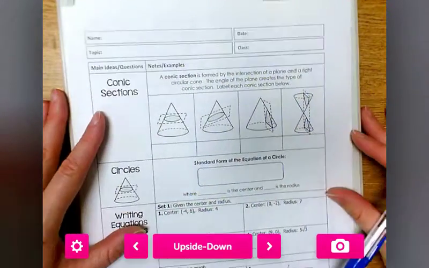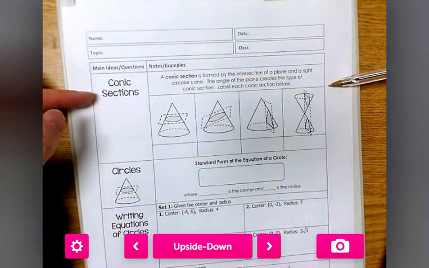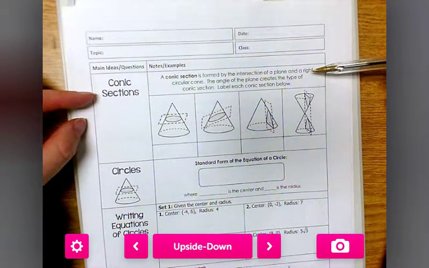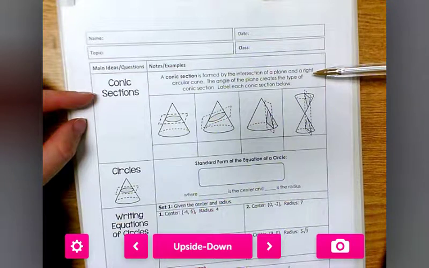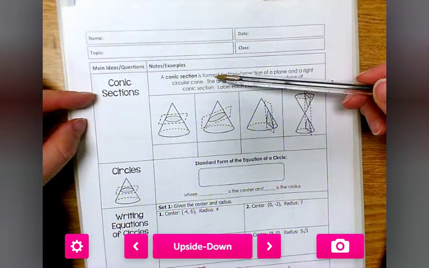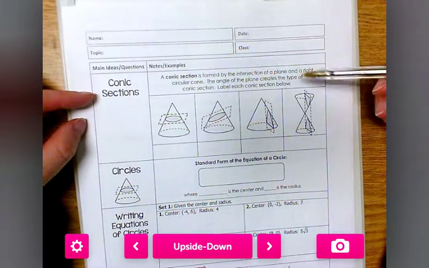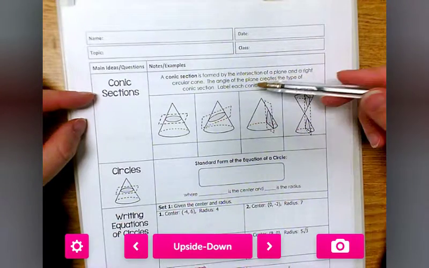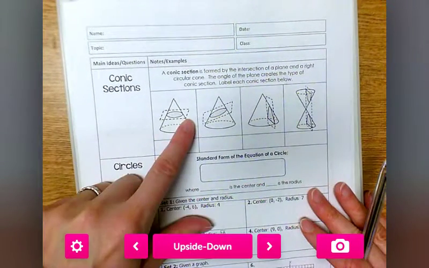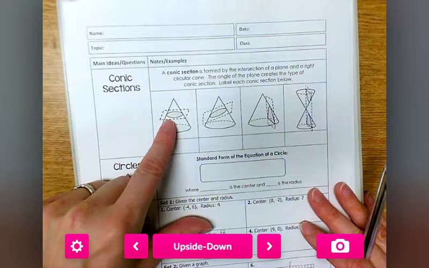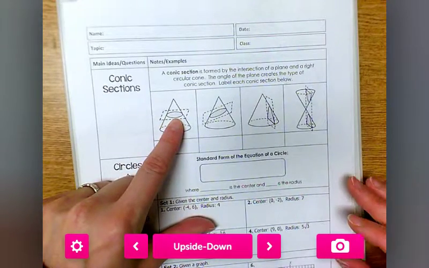Okay, so we're going to talk about conics first of all. A conic section is formed by the intersection of a plane and a right circular cone. The angle of the plane creates the type of conic section. We're going to label each section below. What do you think this first picture is of? That shaded area. A circle, good.